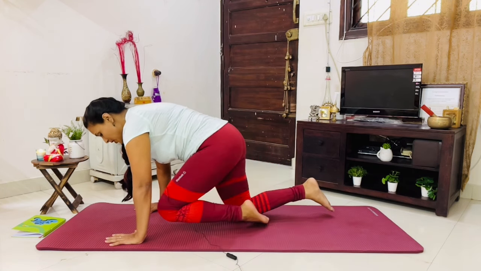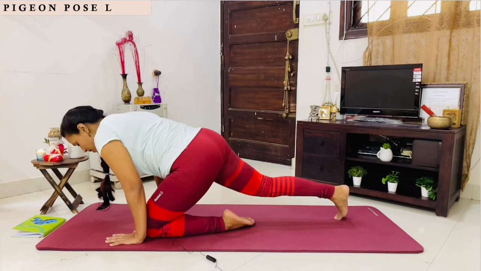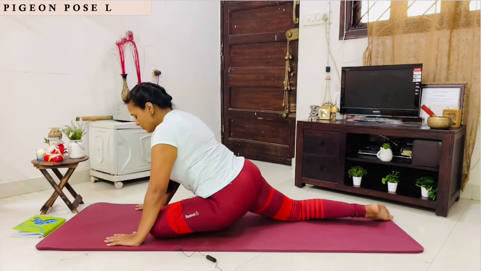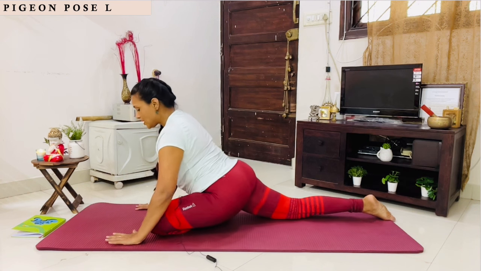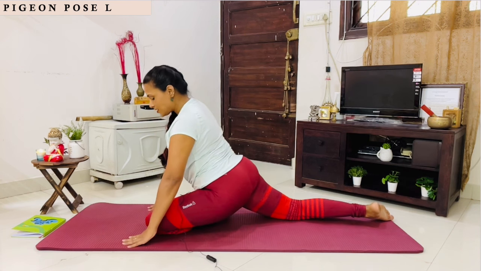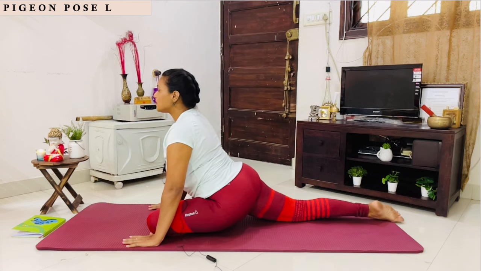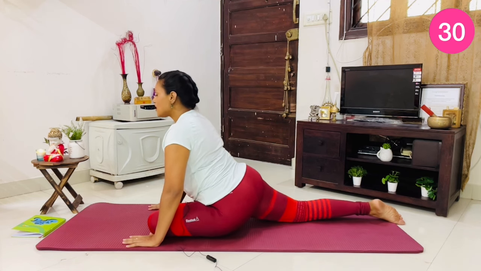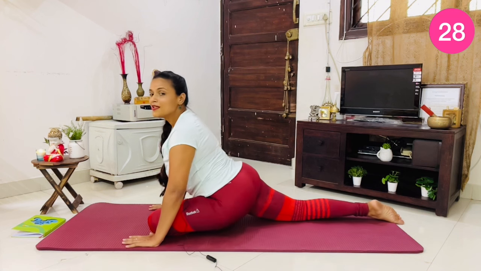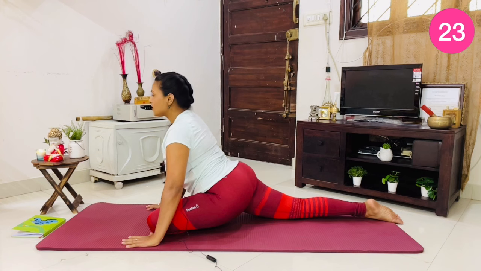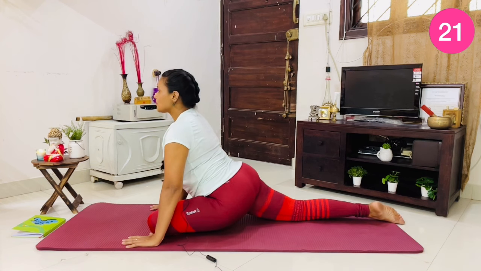This time bringing your left leg forward, taking the right leg back, sitting back again for Pigeon Pose, Eka Pada Rajakapotasana. Stay here and breathe. You can try to keep moving the hip down, but don't sit on one side. Stay in the center. Continue to breathe.